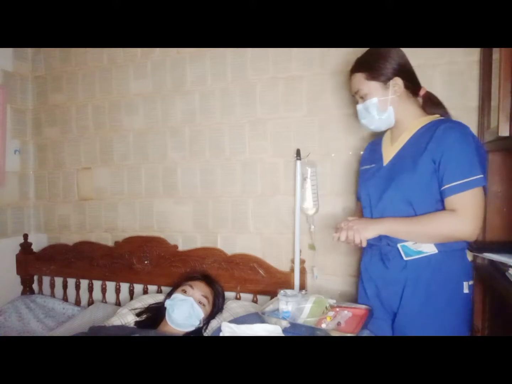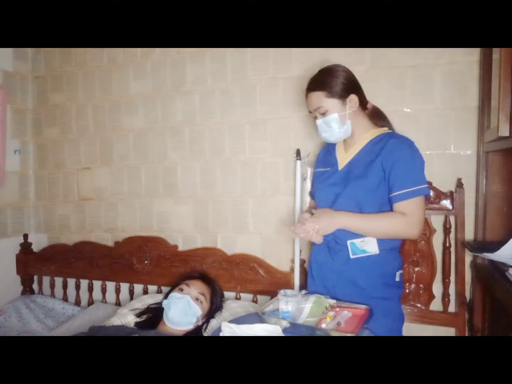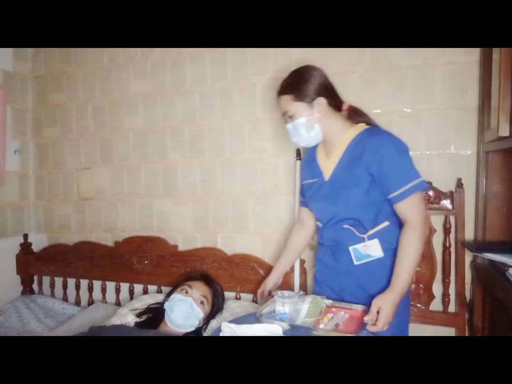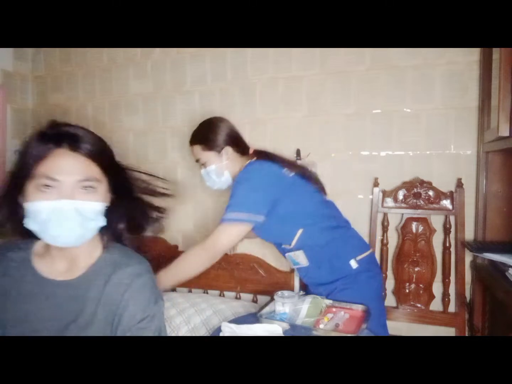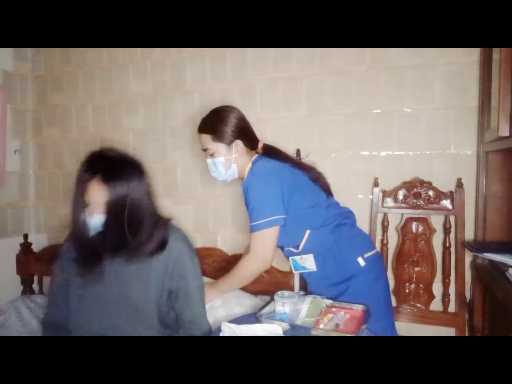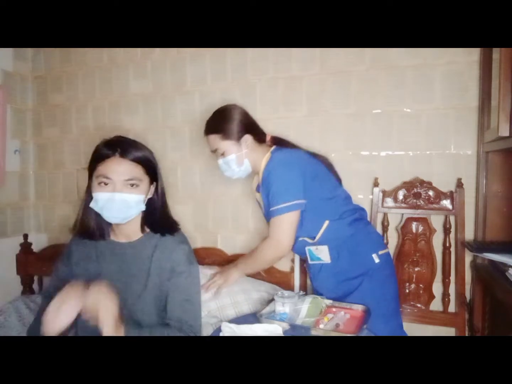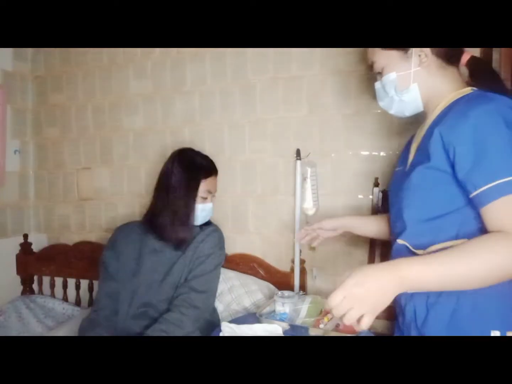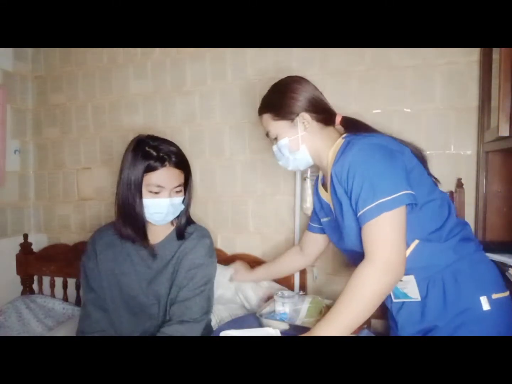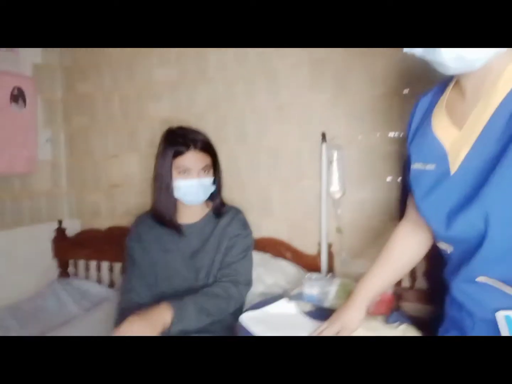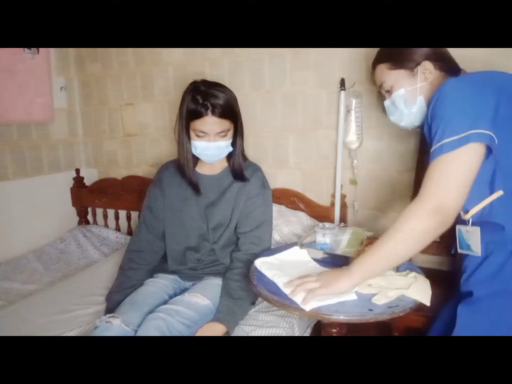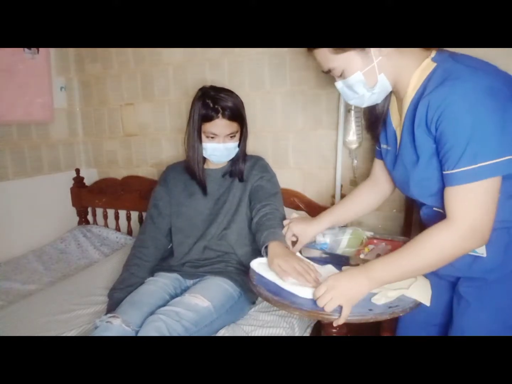Kamusta ang pakiramdam mo, ma'am? Okay naman po, ma'am. Kinakabahan ka ba, ma'am, sa procedure natin ngayon? Hindi naman po. Okay. Pwede po bang upo muna kayo saglit? Dagdagan ko lang itong unan ninyo para sa comfortable position ninyo during our procedure. Ayan, comfortable po ba kayo? Opo, ma'am. Okay. Pakipatong na lang kamay niyo, ma'am.